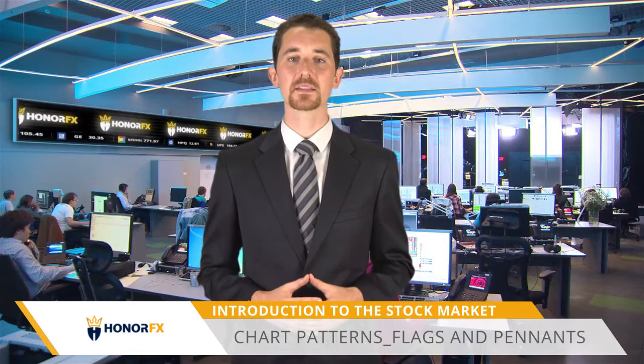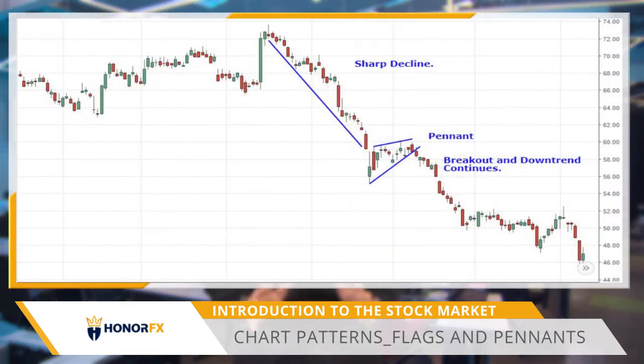If a short trade is taken on the downside breakout, place a stop loss above the high of the flag or pennant, not the flagpole. If a long trade is initiated on an upside breakout, place a stop loss below the low of the flag or pennant, not the flagpole.